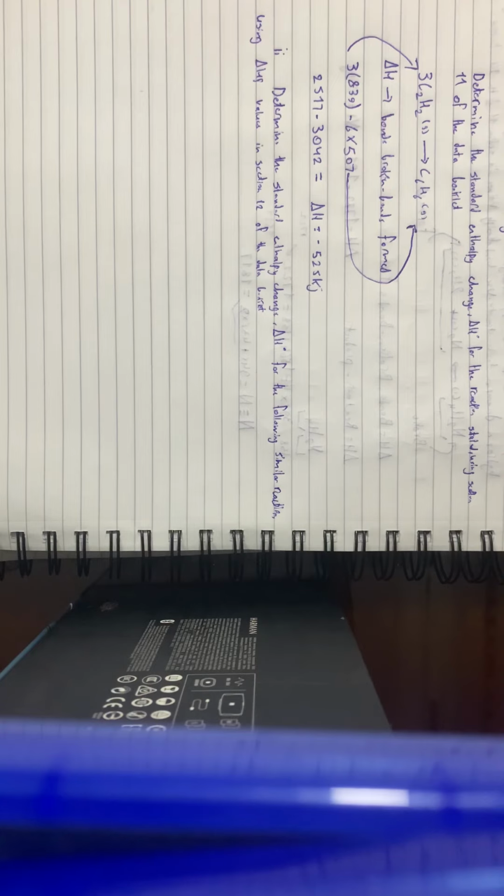For question number II, we have a different situation because we are asked to still determine the standard enthalpy change of delta H for the following similar reaction using delta HF values in section 12. F of course stands for formation, section 12 of the data booklet, not section 11. Now section 12 deals with thermodynamic data of selected compounds. So here the substance itself has its delta HF, and there are other values there, but we're only going to use our delta HF.